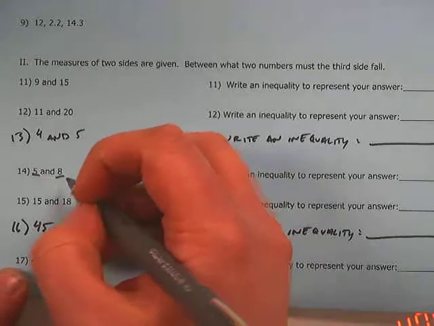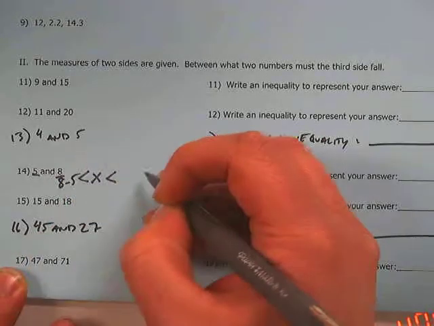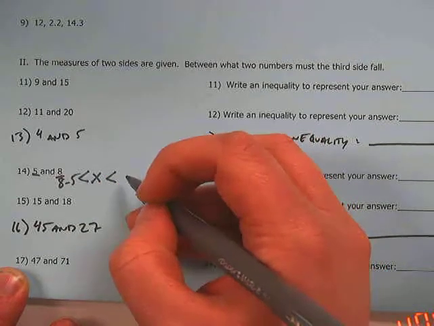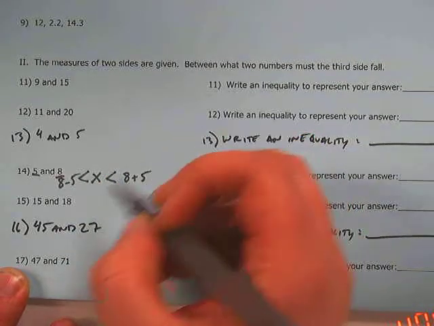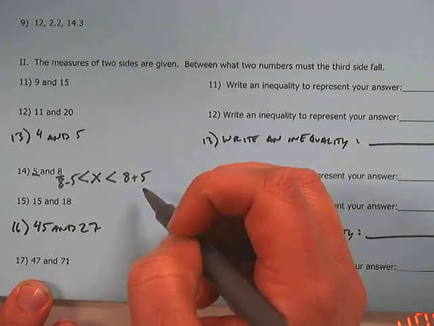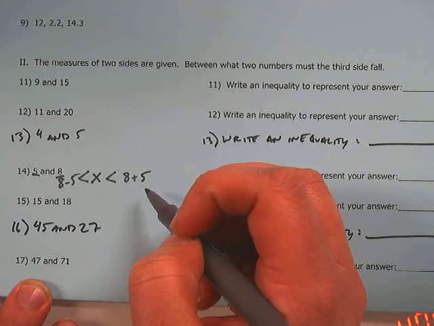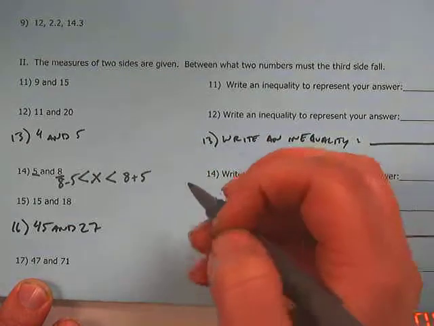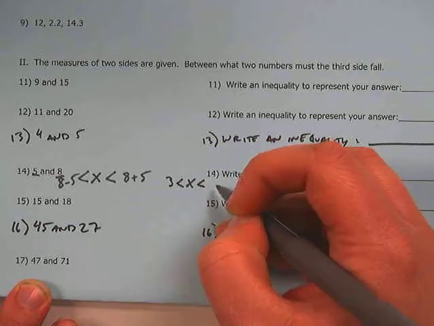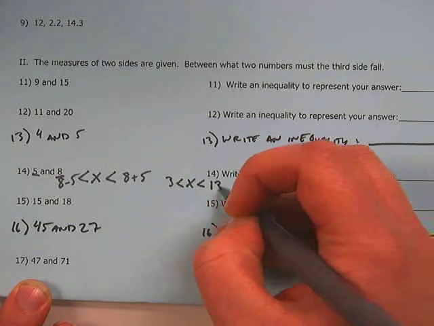So over here we're going to have 8 minus 5. So we're going to subtract the two sides. And then over here we're going to have 8 plus 5. So it cannot be smaller than 8 minus 5, and it cannot be greater than 8 plus 5. So what we end up with is 3 and 13.